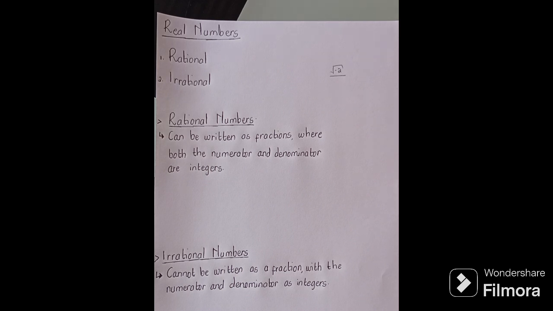It is imaginary. It is not real. So whenever you see the square root of a negative number, you must know that that number is non-real.